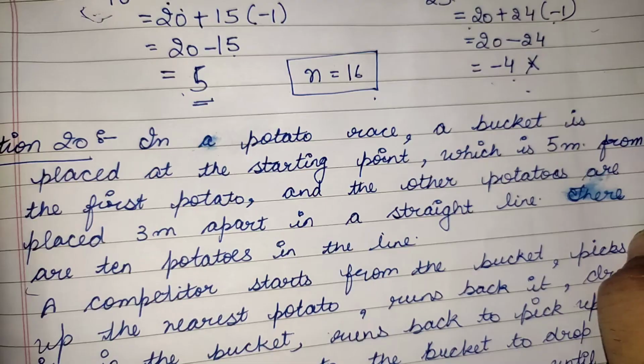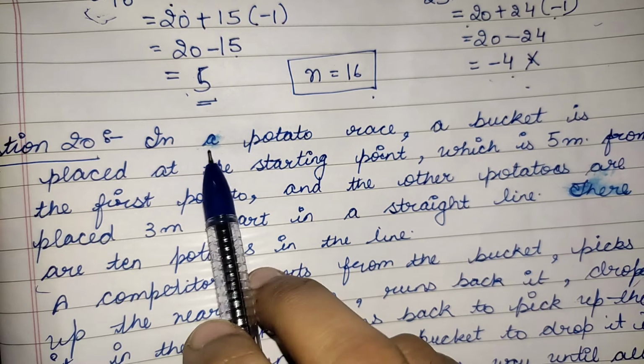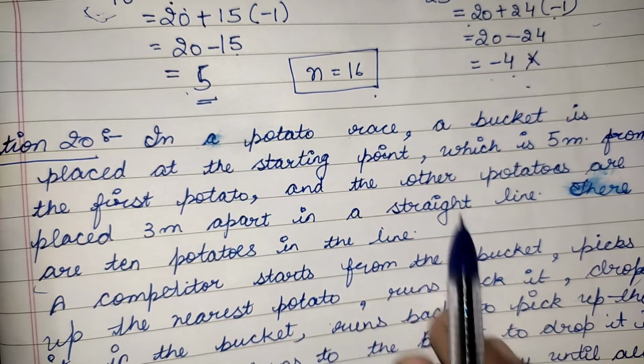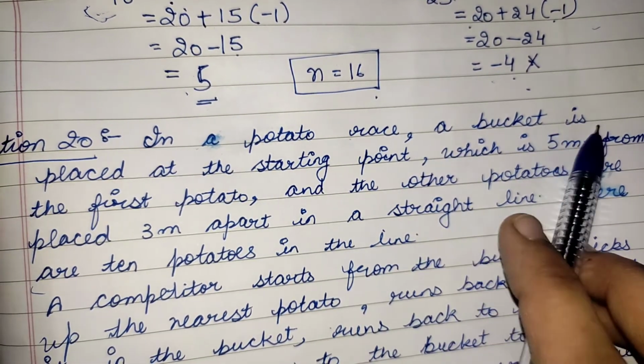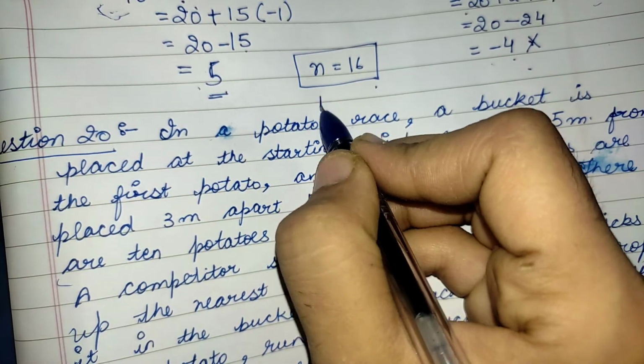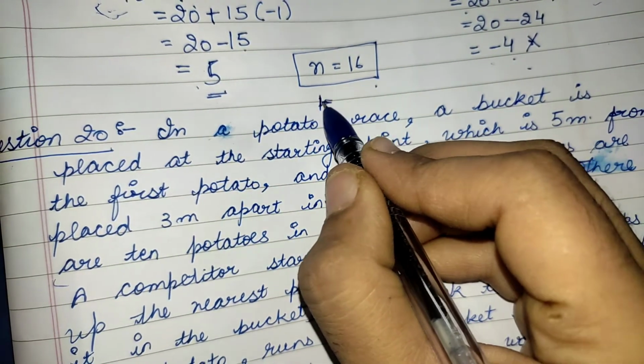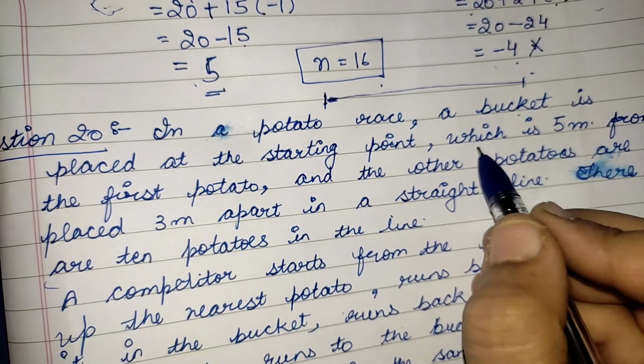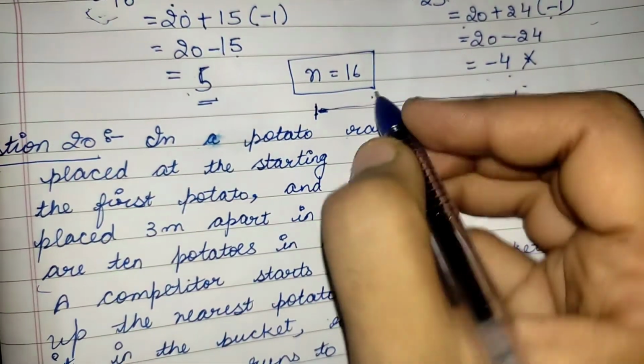Okay. So moving to the next question, question number 20, which says that in a potato race, a bucket is placed at the starting point, right? So there is a bucket and there is a potato race going on, which is 5 meter from the first potato.